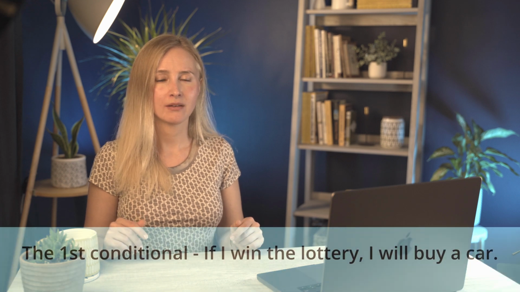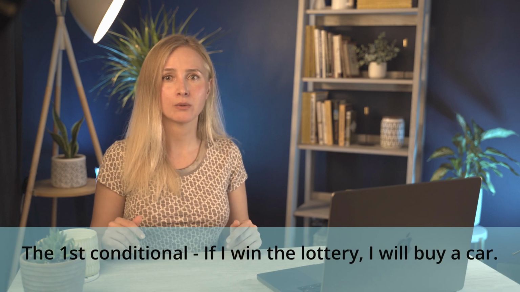Notice that we are thinking about an impossible past condition. You did not win the lottery, so the condition was not true. And that particular condition can never be true because it is finished. You can compare it with the first conditional, where there is a possibility of winning because you don't know yet if your ticket is lucky, and it refers to the future. If I win the lottery, I will buy a car.